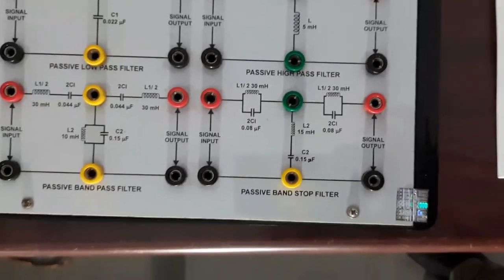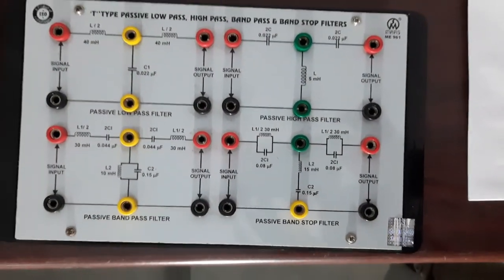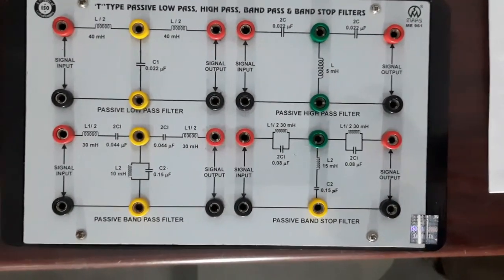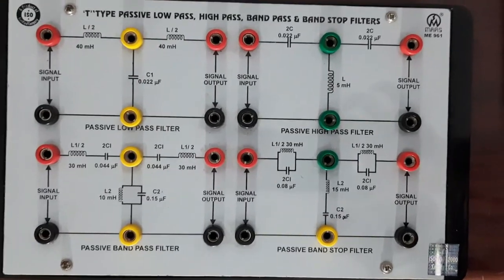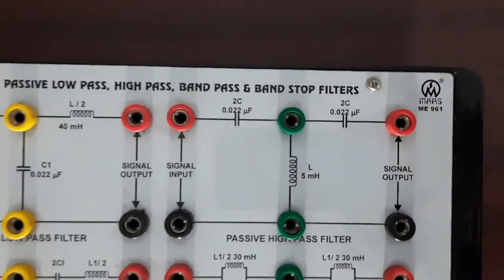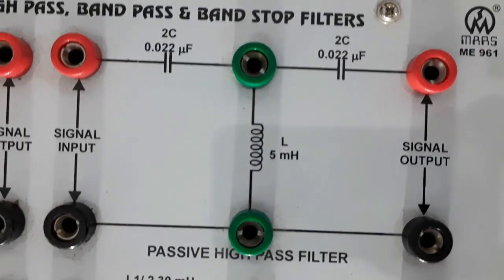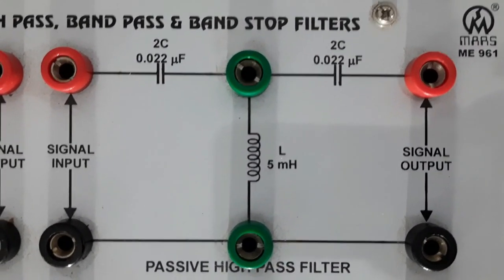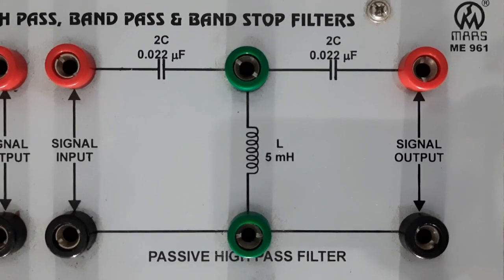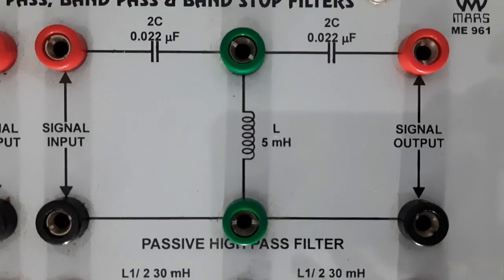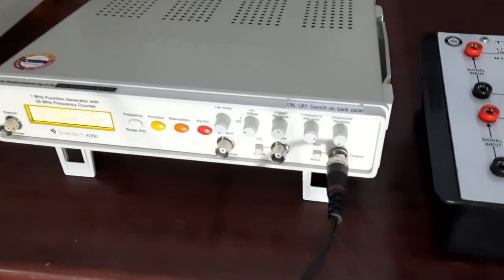Now in this kit we have a total of 4 types of filters, from which we will first be using the high pass filter. Then after the high pass we will be doing the band pass filter. As you can see, in the high pass filter we have 2 different types of capacitors like we discussed in theory, and we have one inductor which is having 5 millihenry input.